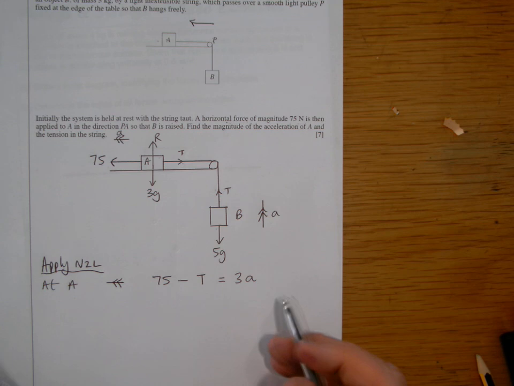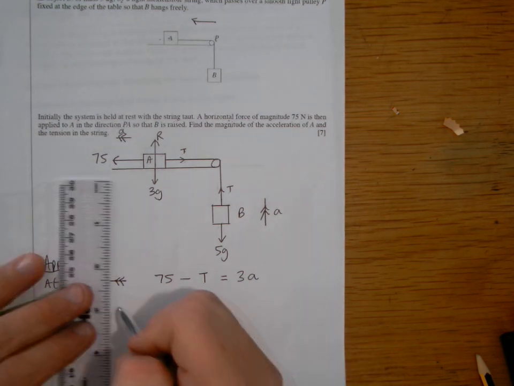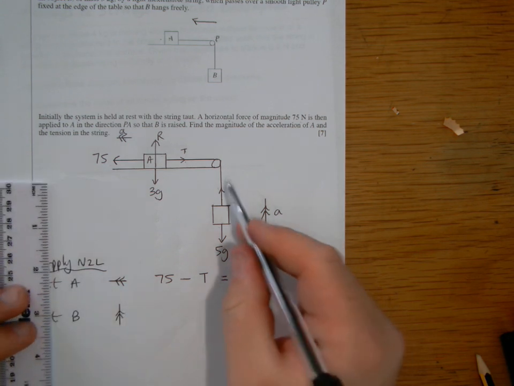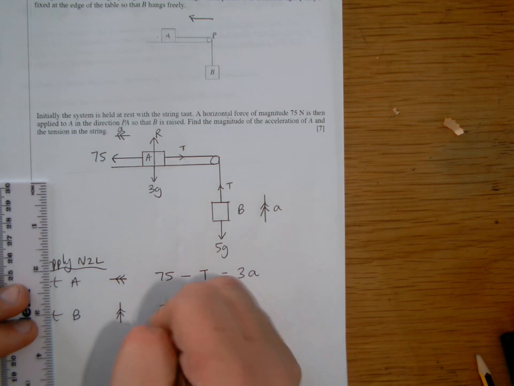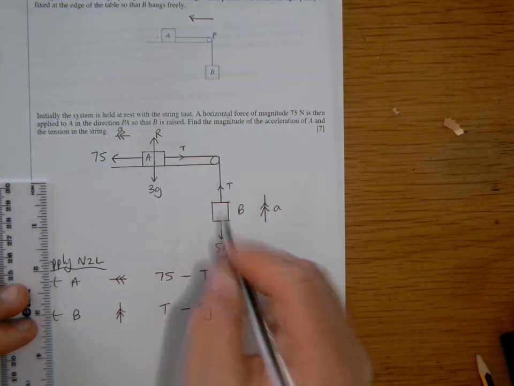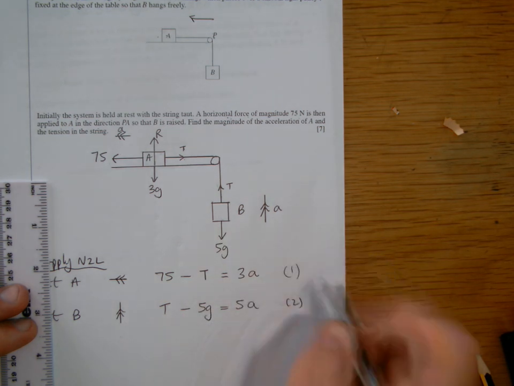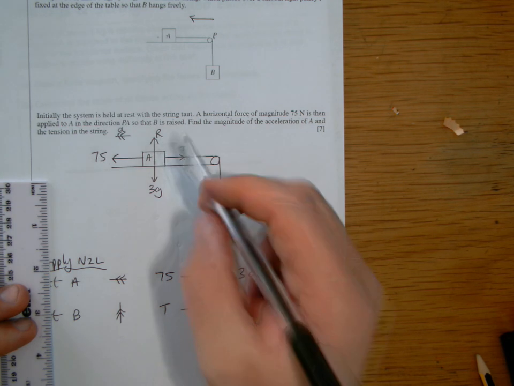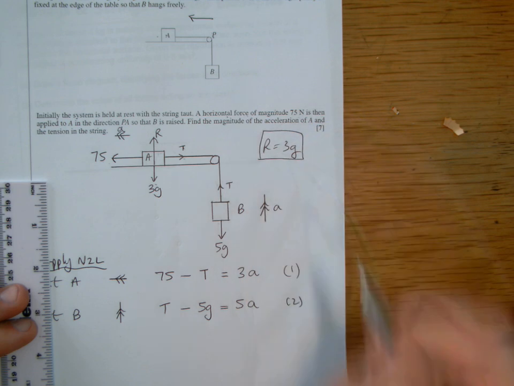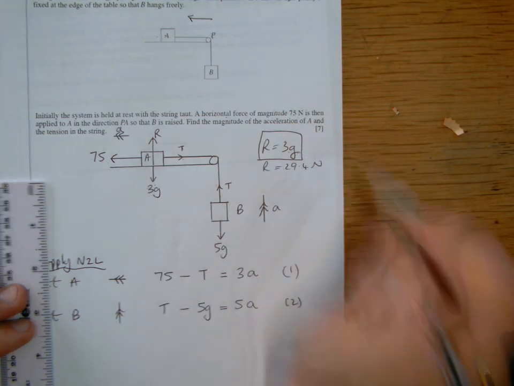Then at B, if we resolve in the vertical direction, the tension is the bigger force, because it's pulling up B. T take away 5g equals the mass of B, 5 kilograms, times a. So that's equations 1 and 2. We could also resolve vertically at A and show that R is equal to 3g, but they don't ask for that. R would be 29.4 newtons when you multiply by 9.8.